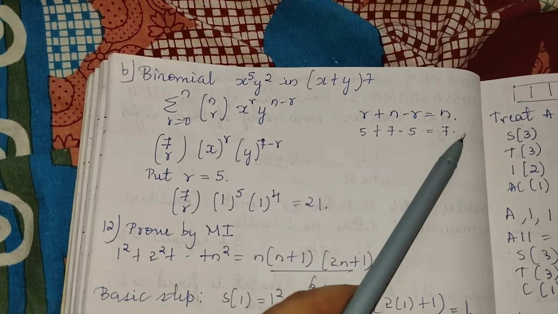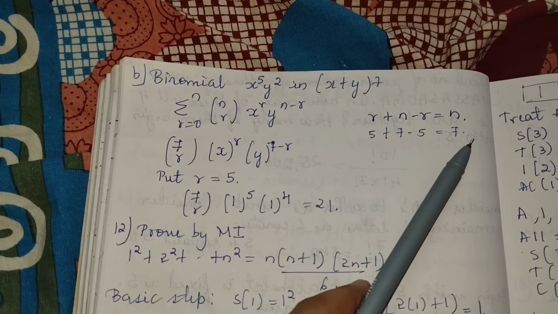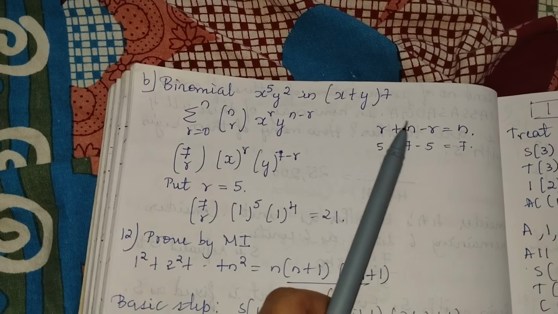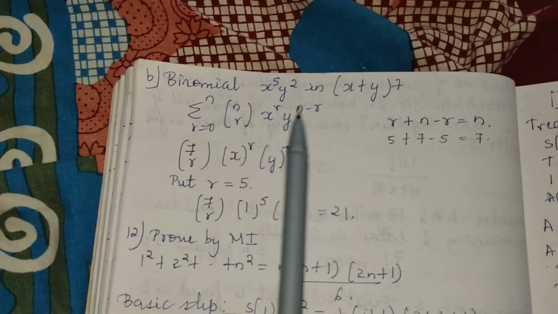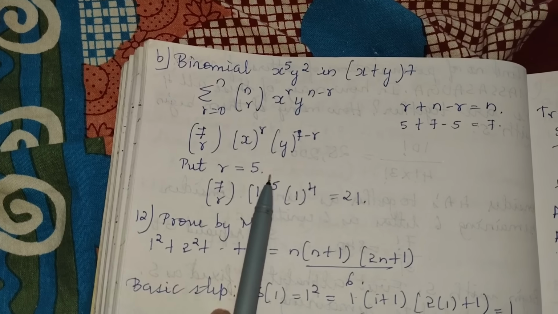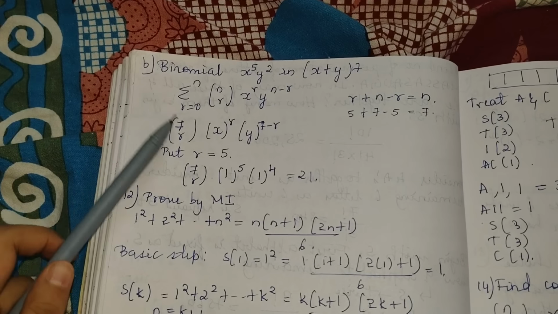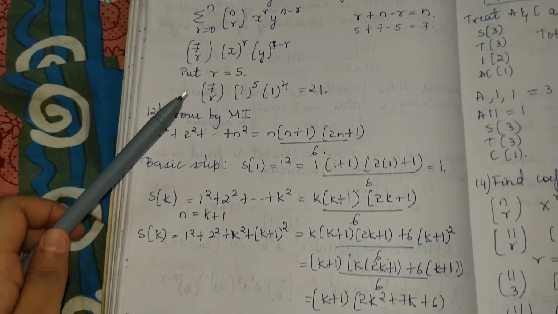N means this power, 7. By putting what value of r, you will get total answer to be 7. That is what you have to check. By putting the value of r as 5, we will get this value. Okay, so we'll substitute the r value as 5. Once you solve this, you will get this equation and that is the answer. For this simple question, you'll get 7 marks.